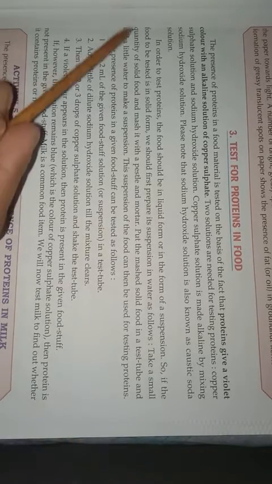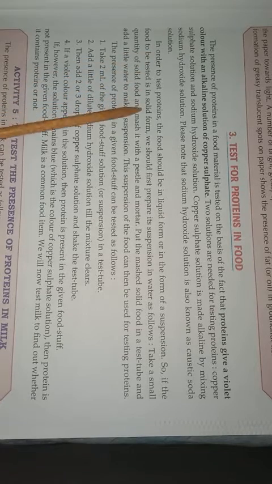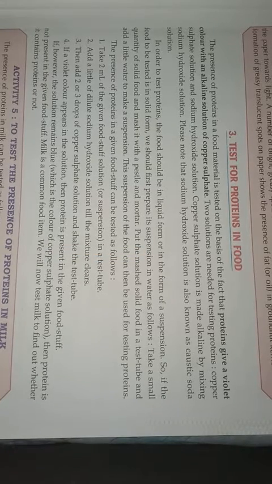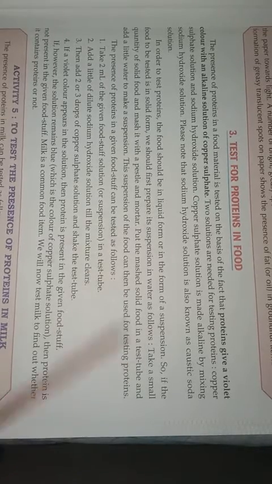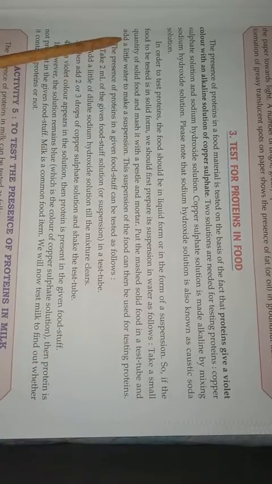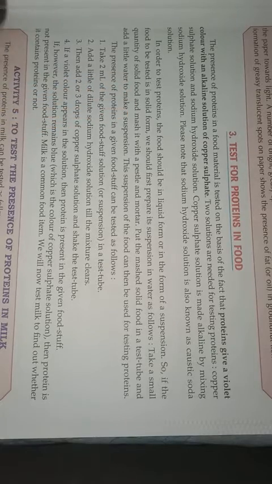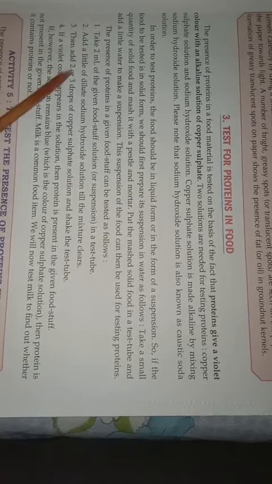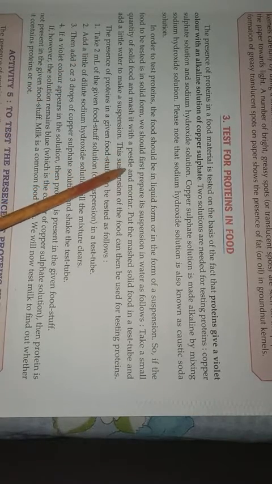If the food to be tested is in solid form, we should first prepare its suspension. What do you have to do? Take a small quantity of solid food and mash it with the pestle and mortar.